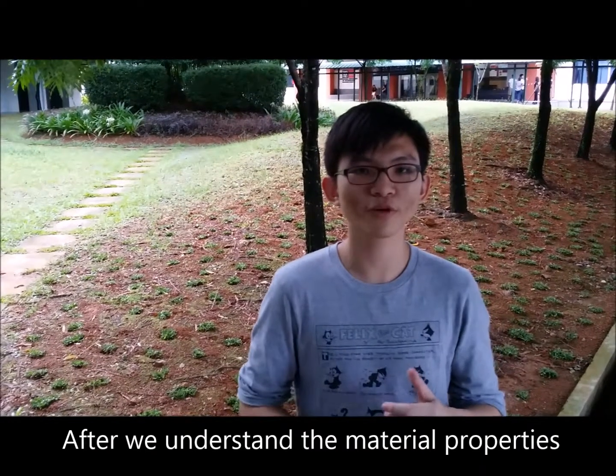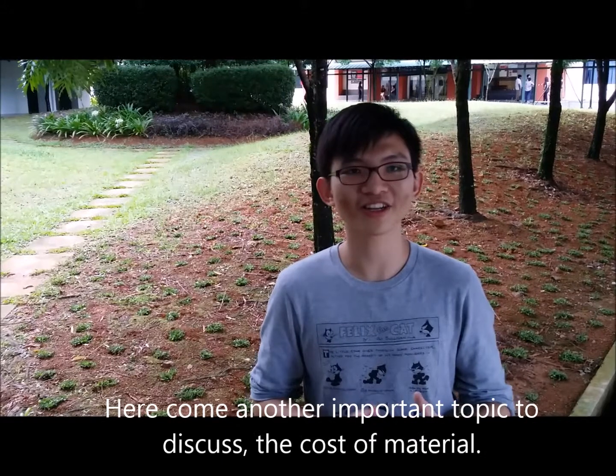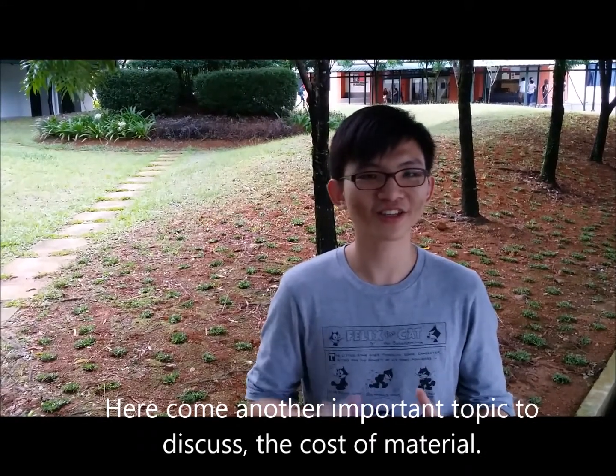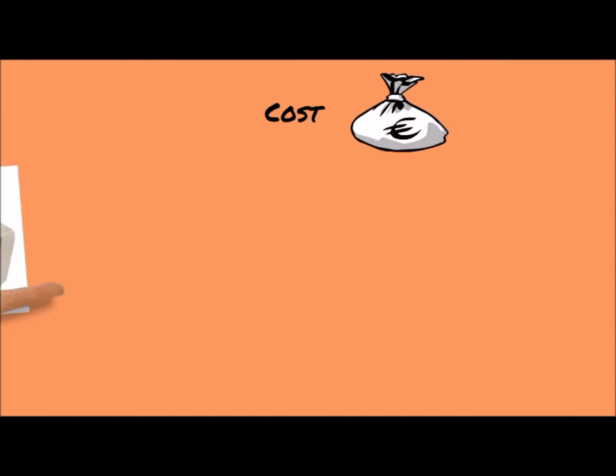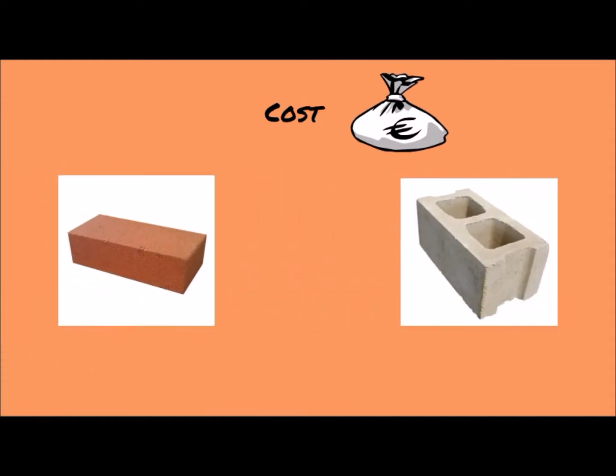After we understand both materials' property, here comes another important topic to discuss, the cost of material. With cheaper price per unit thousand, concrete has greater advantage in terms of economical aspect.